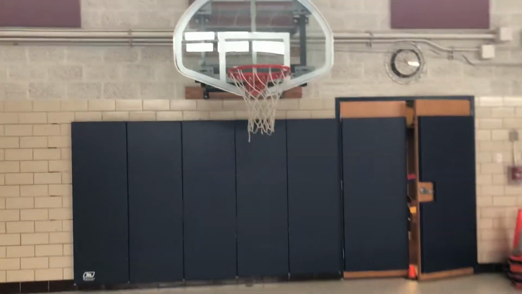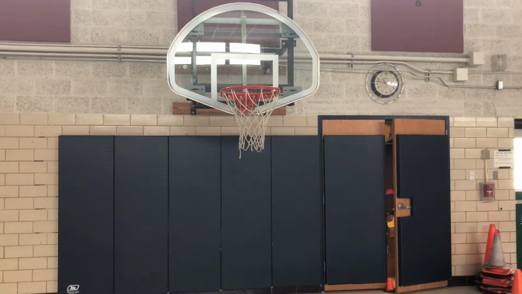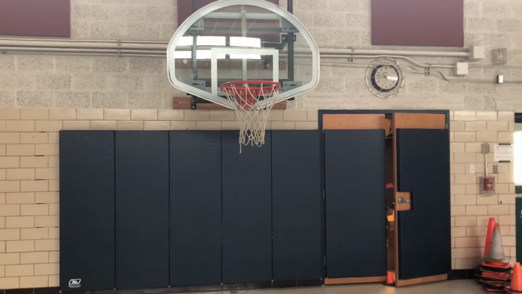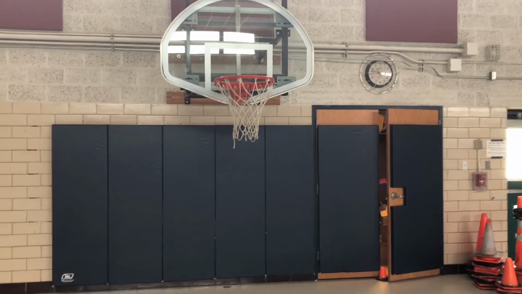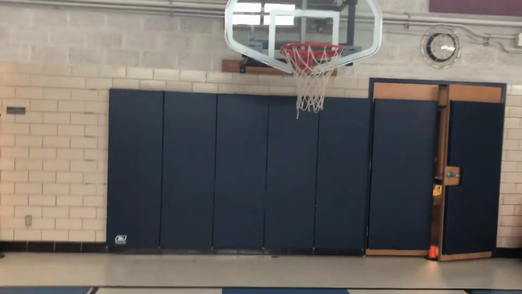A regular basketball hoop is exactly 10 feet high, on an NBA hoop or in any high school gym or college hoop. So let's talk about all these lines that are on the floor. This line underneath the basketball hoop is called the baseline of the basket.